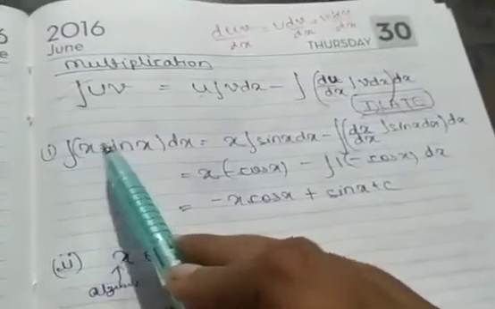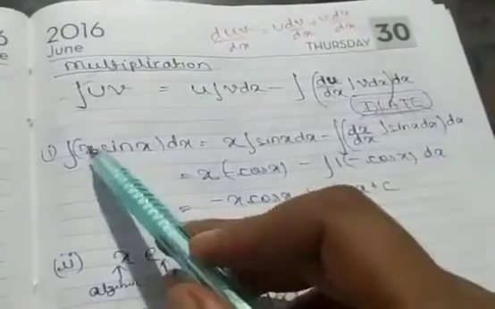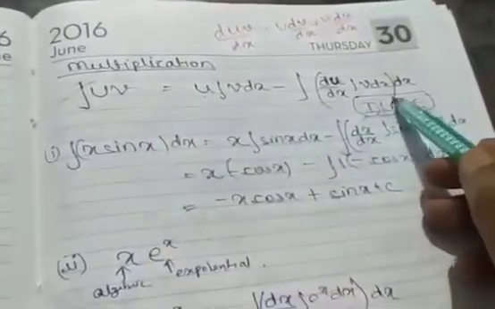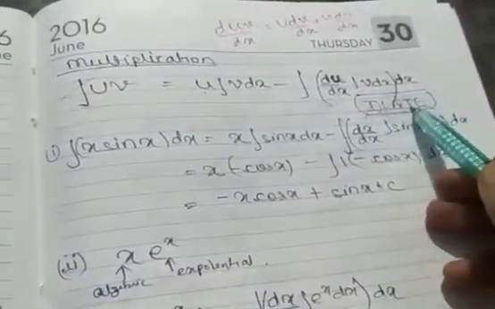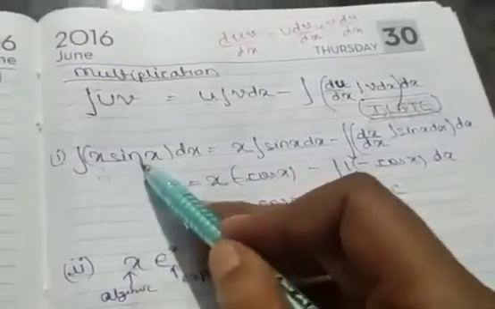One example, suppose x sin x. No problem, x is what? An algebraic function, so it is coming first. Then sin x, that is a trigonometric function, so it is coming afterwards. So it is correct. This will be our u and this will be our v.